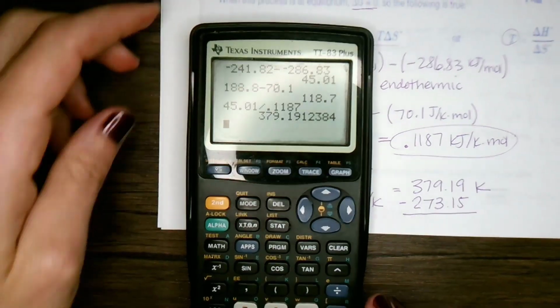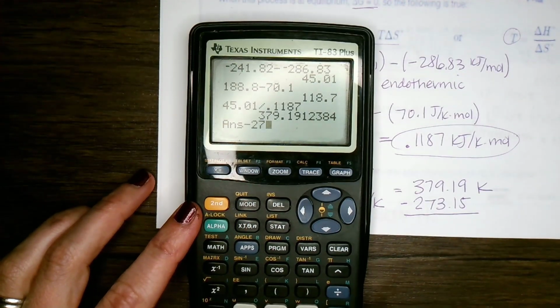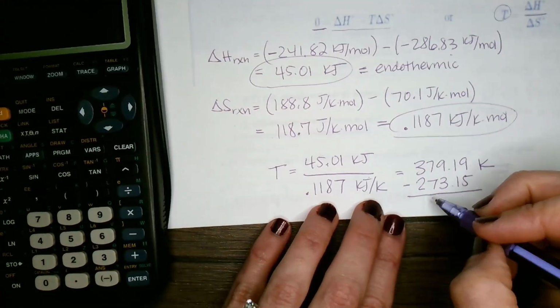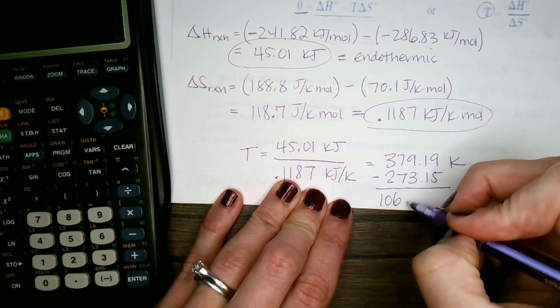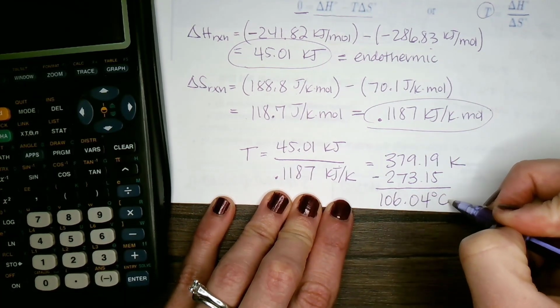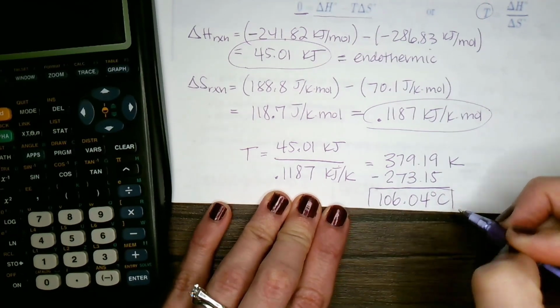And so let's do that. Minus 273.15. We get 106.04 degrees Celsius is our boiling point of water.